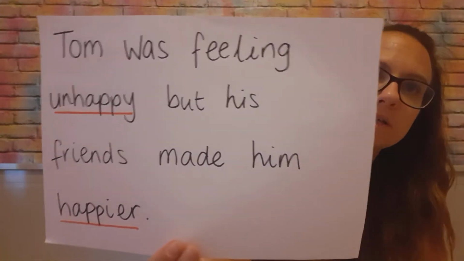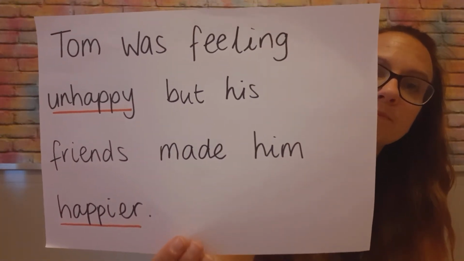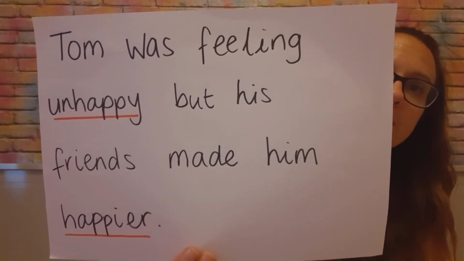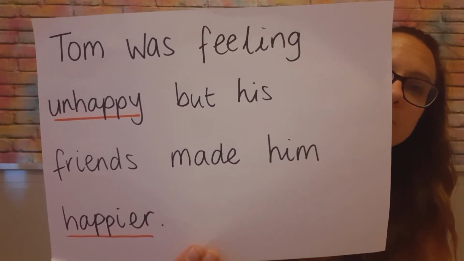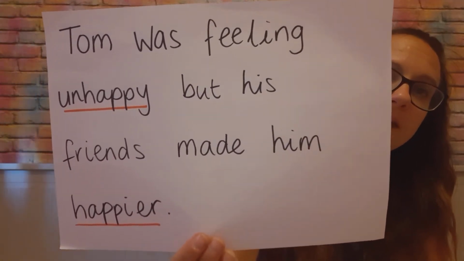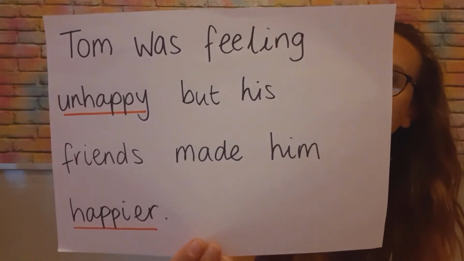Okay, so now you have got those words, I want you to try and think of 1 or 2 sentences that include the words unhappy or happiest or happier, and you can practice making sure that you change that Y to an I when you add the suffix, okay? Here's my sentence. See if you can read that at home. So Tom was feeling unhappy, but his friends made him happier. So I've used the word unhappy and I've used the word happier.